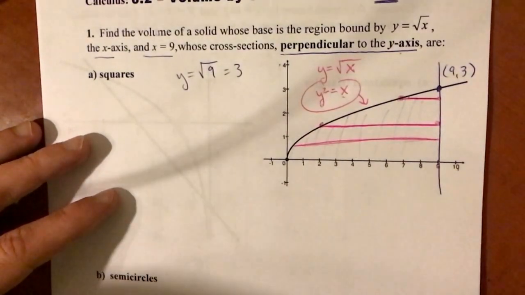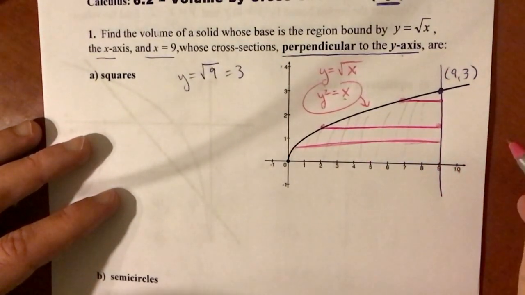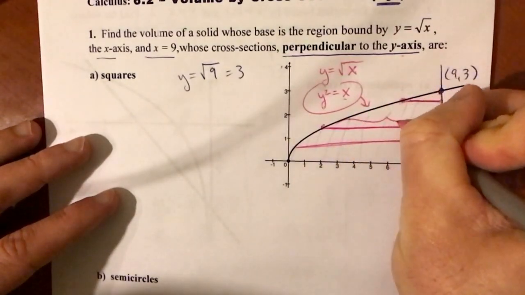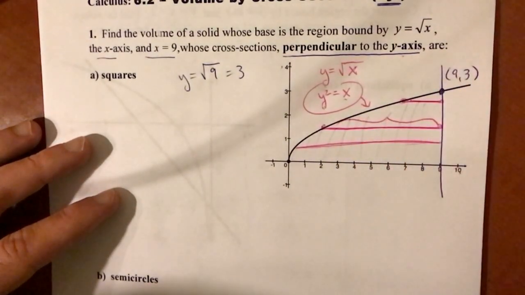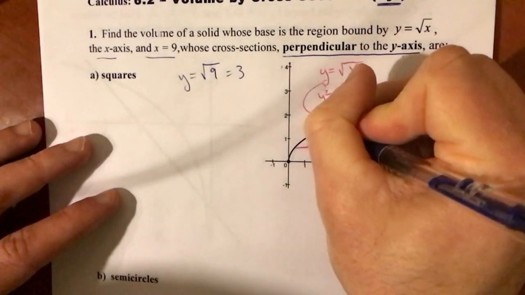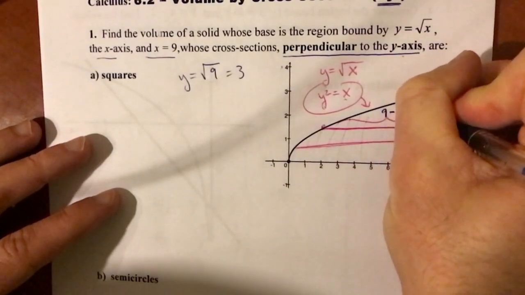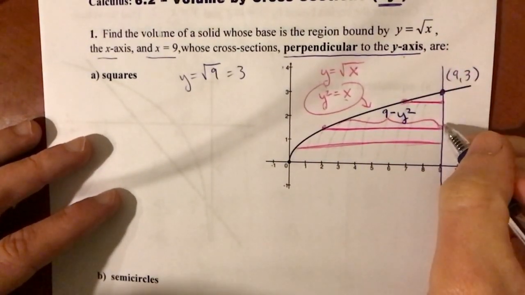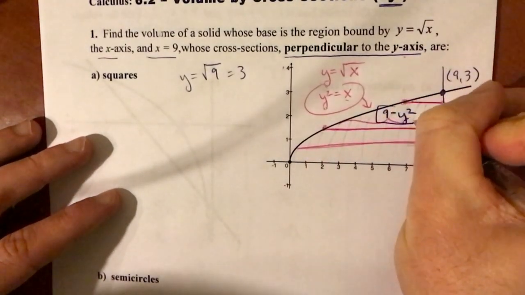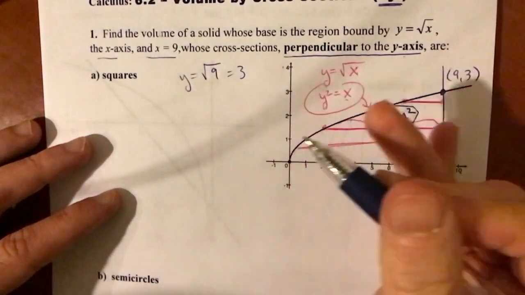So now to describe that slice, which is the key to all these problems regardless of which kind of cross section you're doing, hopefully you can see that distance is always going to be the difference between 9 and the curve, which is y squared. So this is going to be 9 minus y squared. The x is 9 and the x is y squared. And that horizontal distance is always right minus left to ensure a positive quantity.